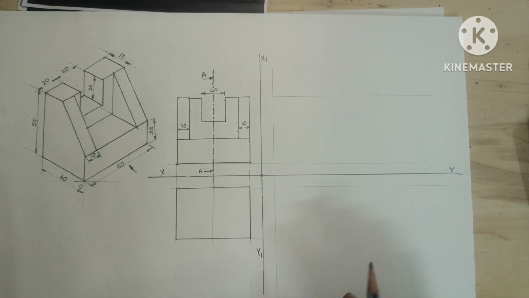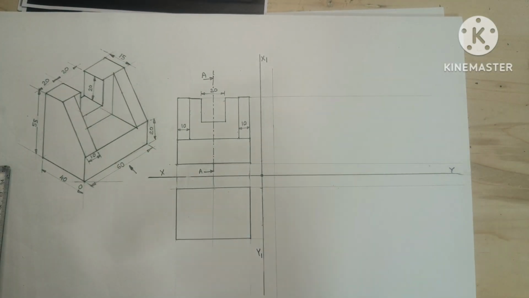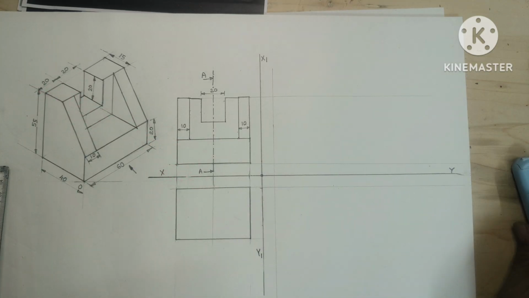Then I will consider this 15 mm depth. From this point I will consider 15 mm, means from this point 15 mm in the downward direction.